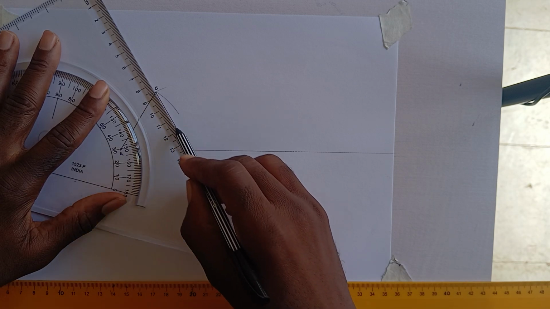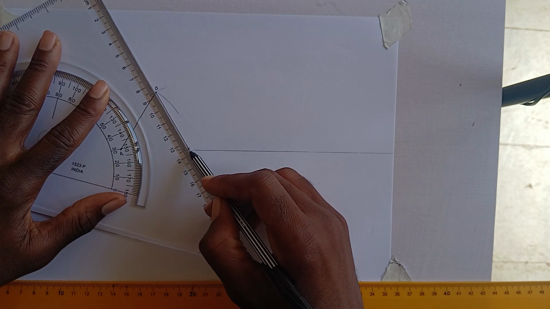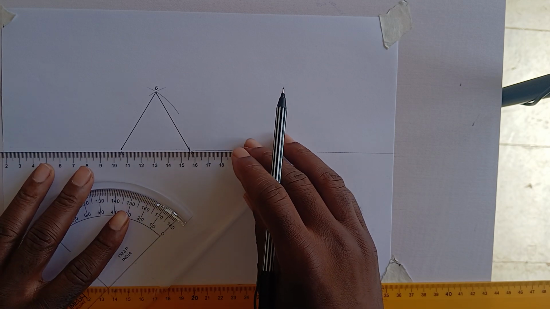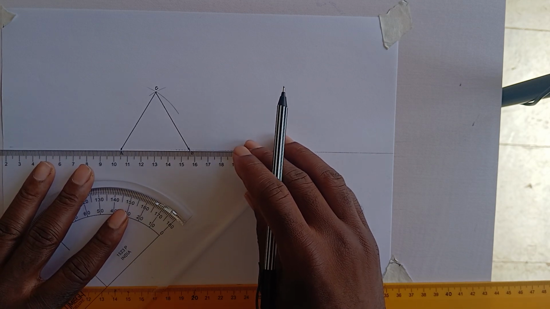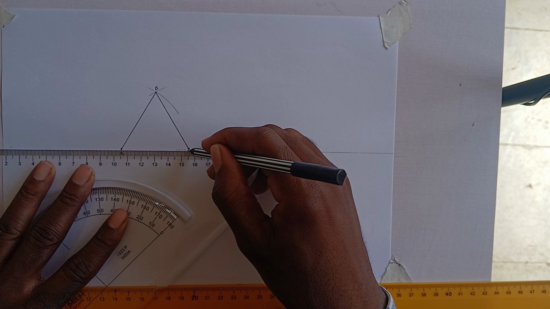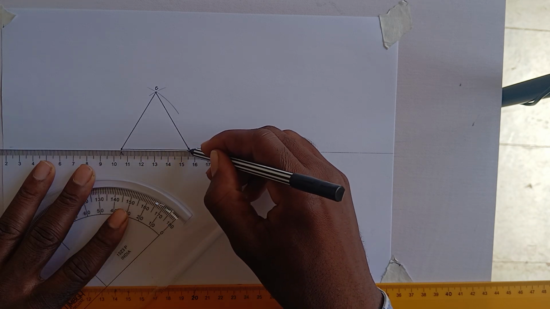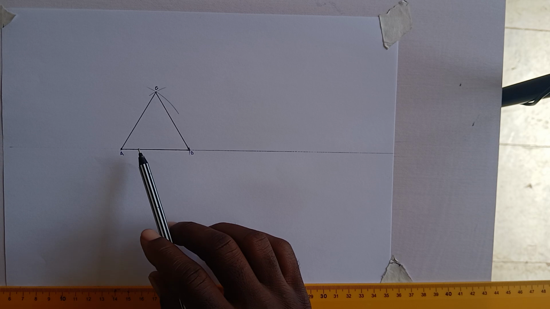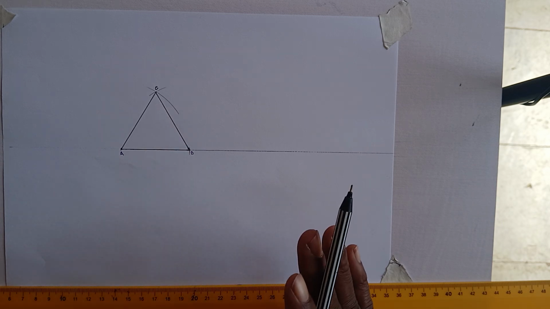There we go, perfect outline. Now we have produced this isosceles triangle with the sides equal to 50.